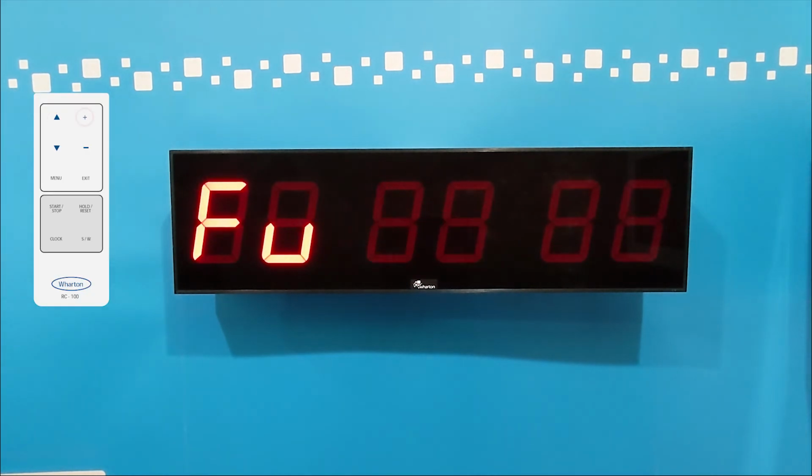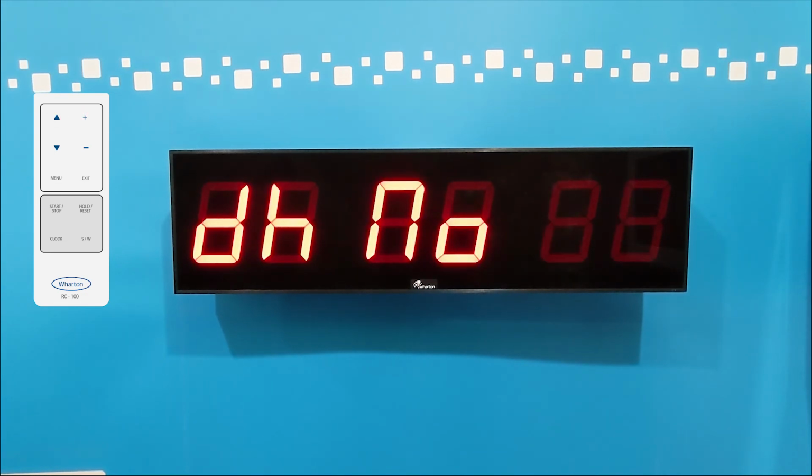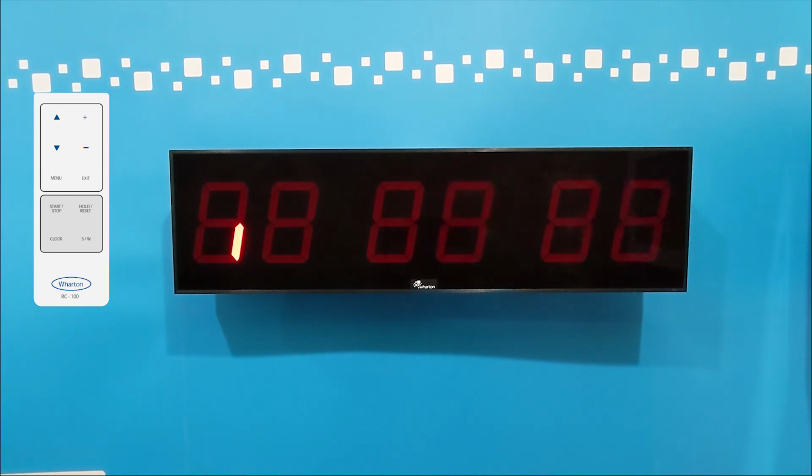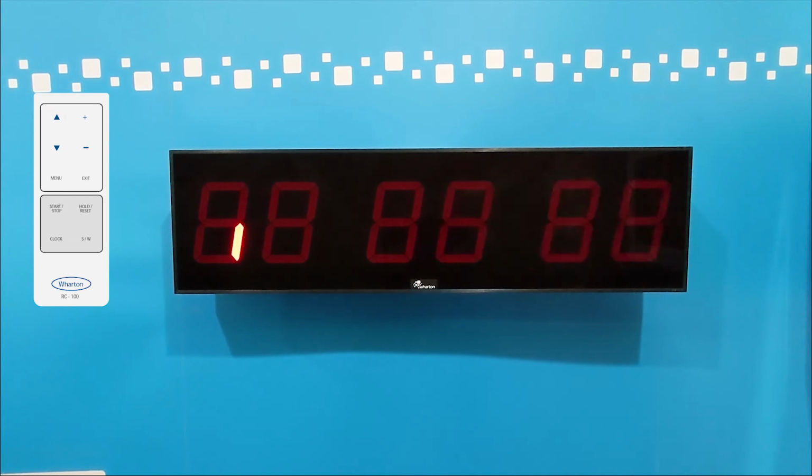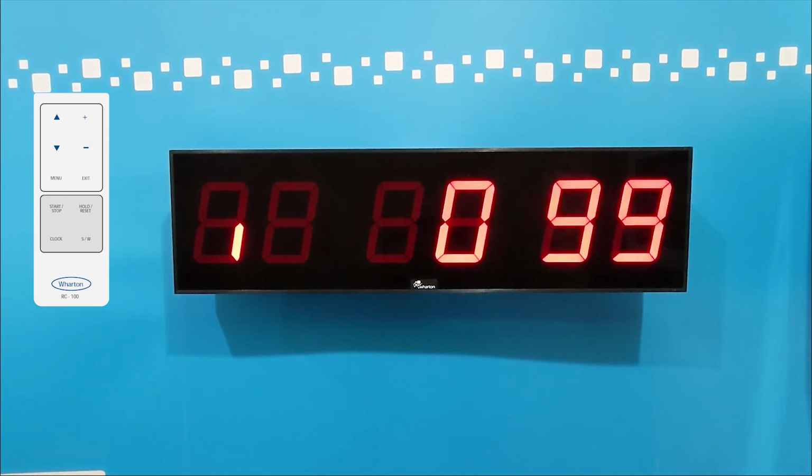To program the DHCP setting, enter the menu and navigate through the options until the network menu appears. Enter the menu and select No DHCP. The menu will then prompt you to enter each octet of the clock's IP address, subnet mask, and gateway.